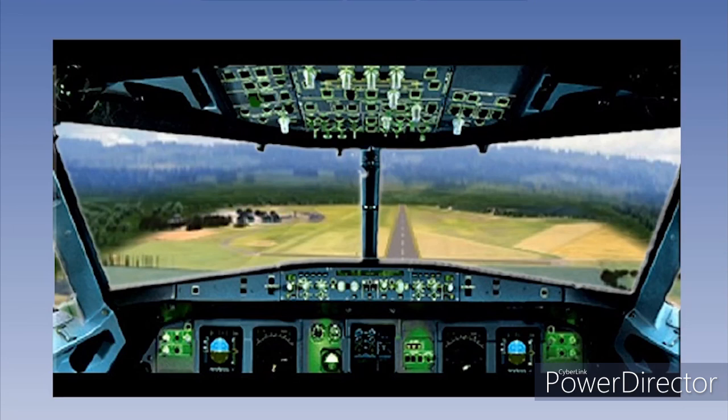Golf Romeo Charlie final. Golf Romeo Charlie, clear to land. Runway 24, surface wind 270 degrees at 8 knots.